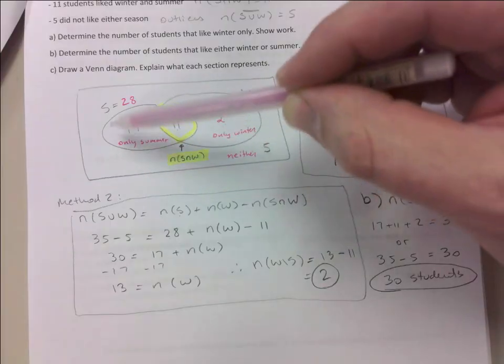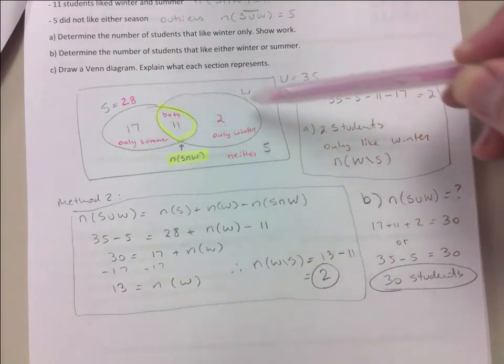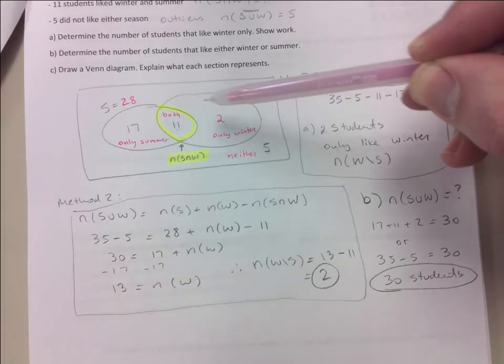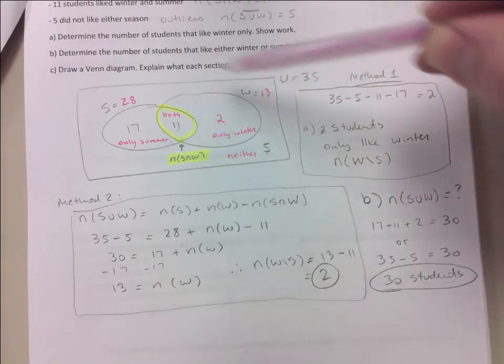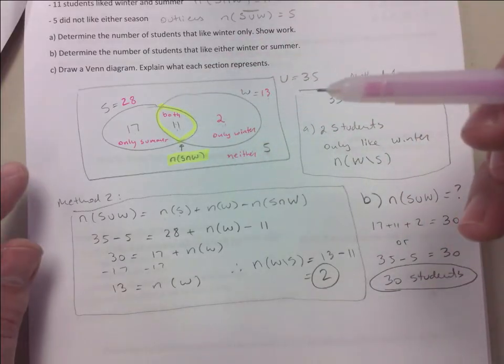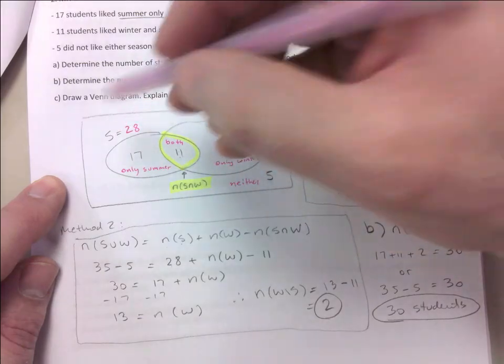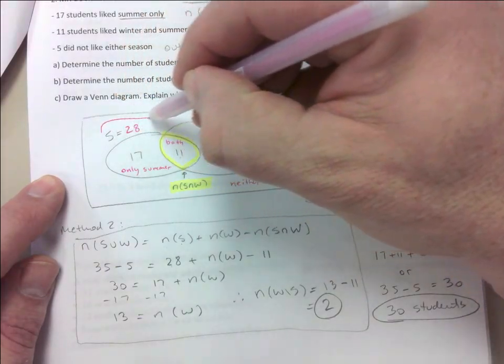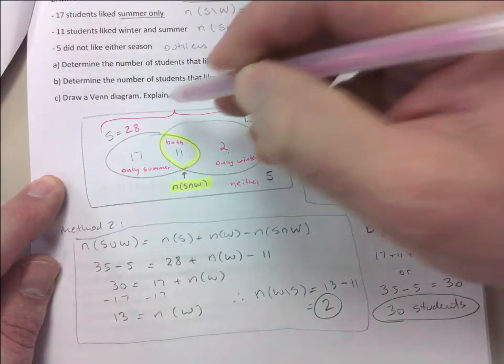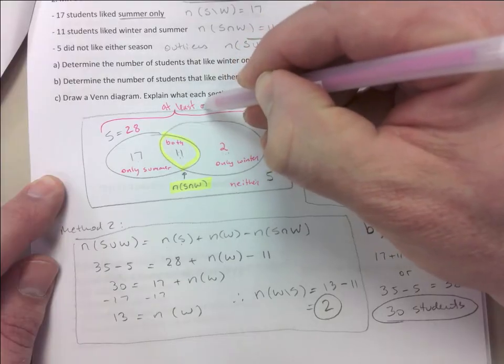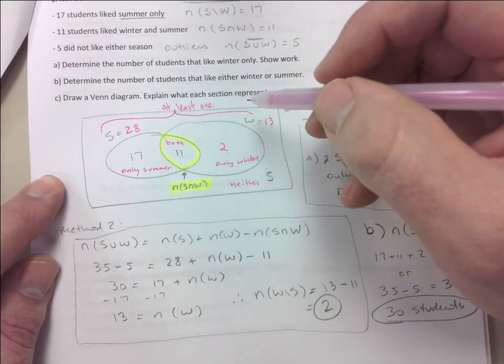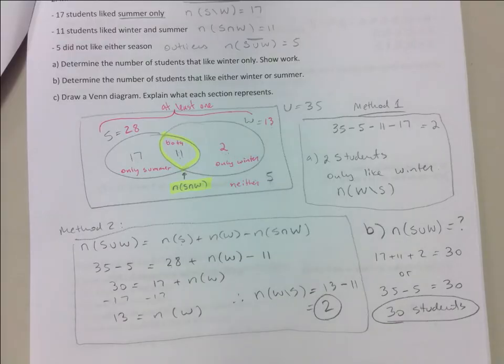What is all of these combined would be at least one, or they like either. They're in at least either of those camps. So that would be all of these combined, okay? It's going to get messy. I'm just warning you. At least one, or are in either one. Okay. Pause there.